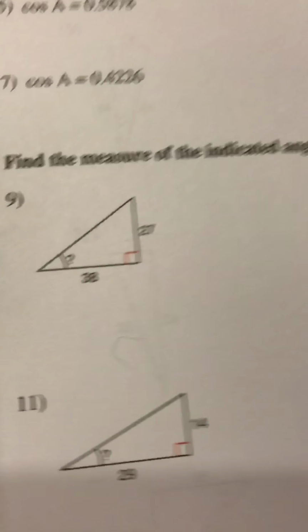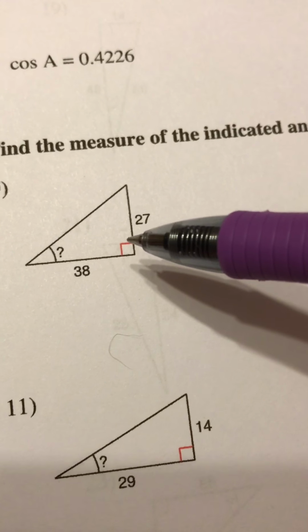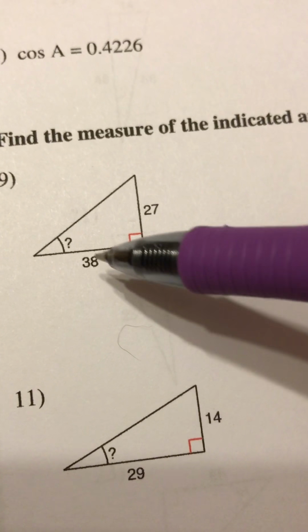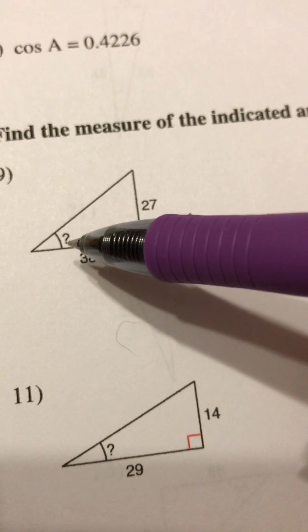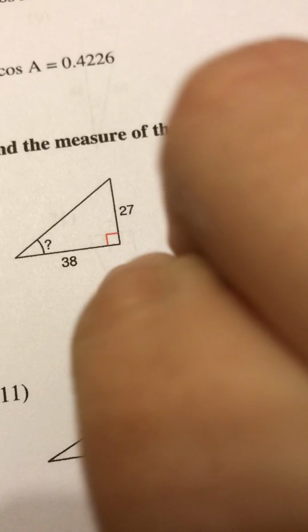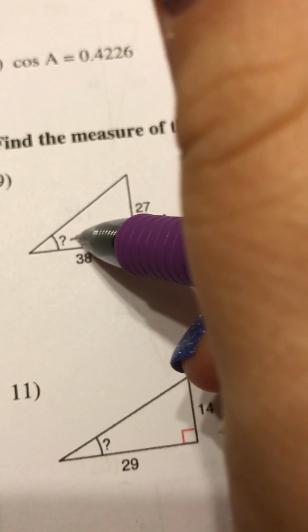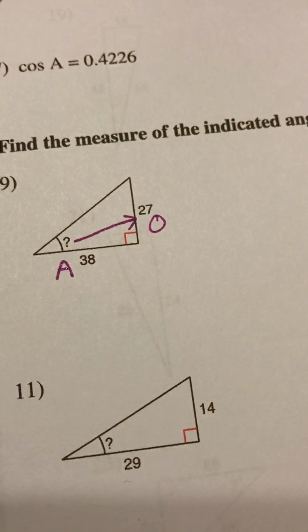So let's look at the triangle problems. We'll just start with number 9. Your reference angle on these is wherever your question mark is. You want to label your sides based on the angle you're looking for. So if I'm looking for this angle, then this side is opposite and this side is touching it, so it's adjacent.